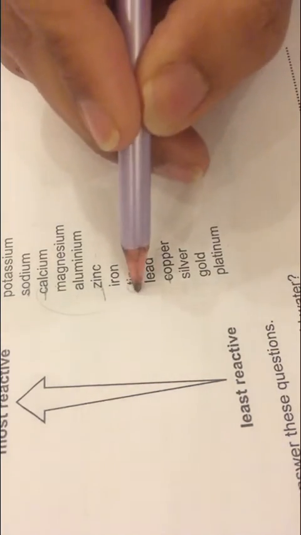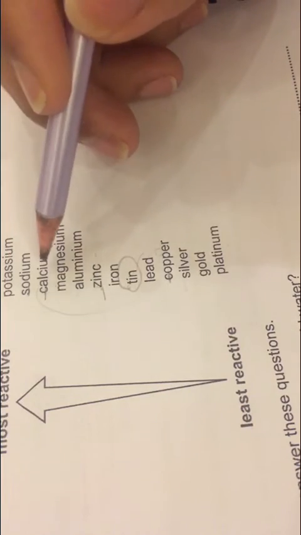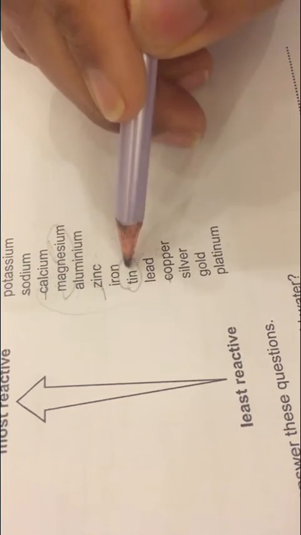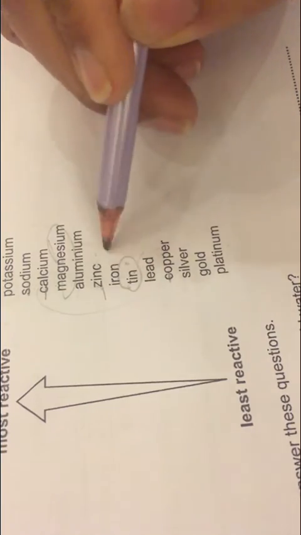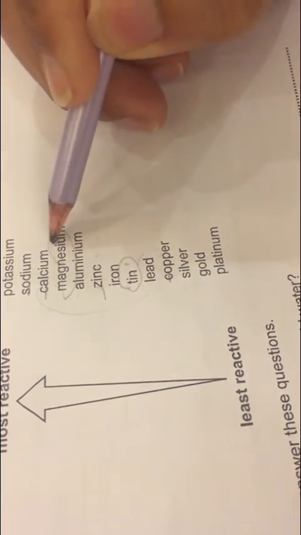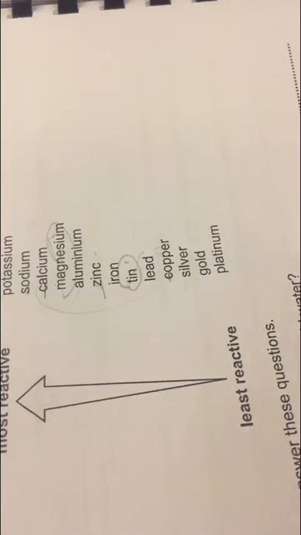The last one, tin and magnesium chloride. Here is tin and here is magnesium. Tin is less reactive than magnesium, so it cannot kick magnesium out of its solution. So the reaction won't happen.